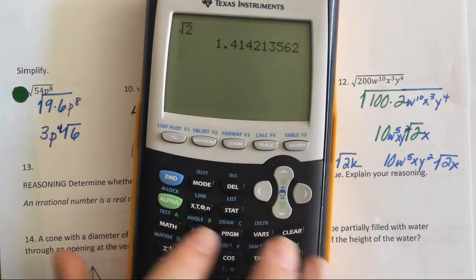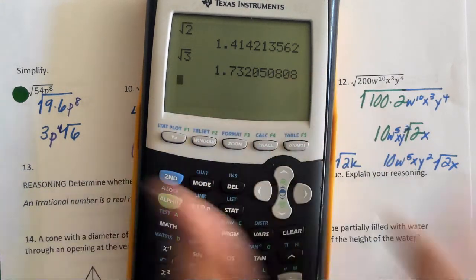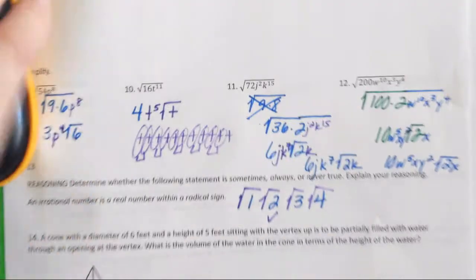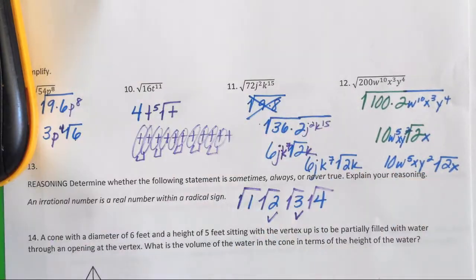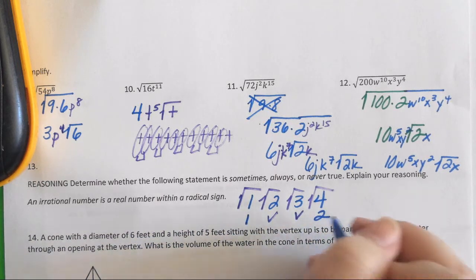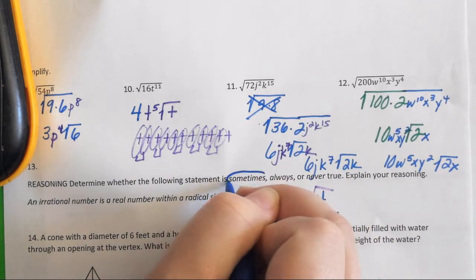And then I could do the same thing with square root of 3. Also getting a non-repeating decimal. I know it looks like it is repeating, but I swear it's not. Again, my calculator is rounding for me. Bless its heart. So square root of 3 is also irrational. But square root of 1 is not irrational. I know that number. Square root of 1 is 1. Square root of 4 is 2. So it's not true if we have a perfect square like 1, 4, 9, 16, 25. So it just depends on what kind of number we have. Are they a perfect square or not? So I'm going to go with sometimes.